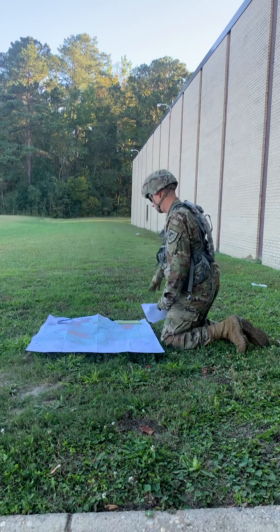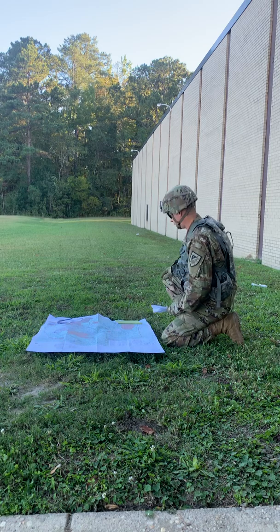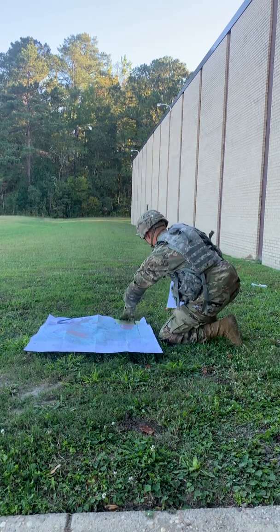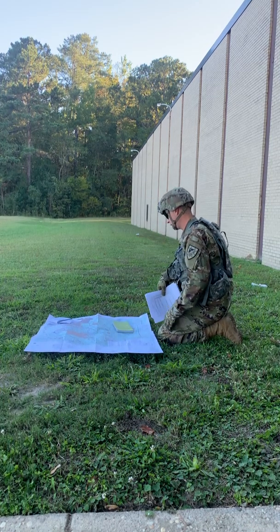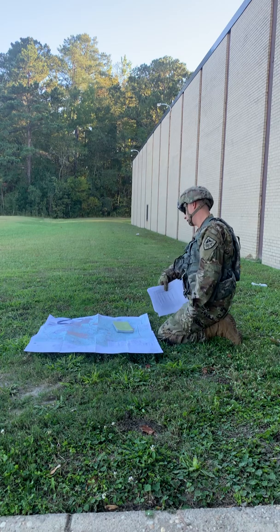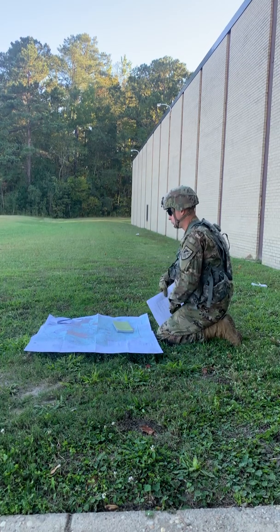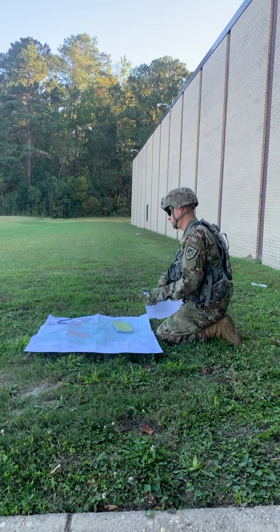So the top right of your map, you have the sheet name. The sheet is Fort Benning, Mike, India, Mike. Directly beside that, you have your series number, which is Victor 745 Sierra, edition number 003. The name of your map in the middle, Fort Benning Military Installation Map. And to the very left, you have your scale, 1 in 50 thousandths.